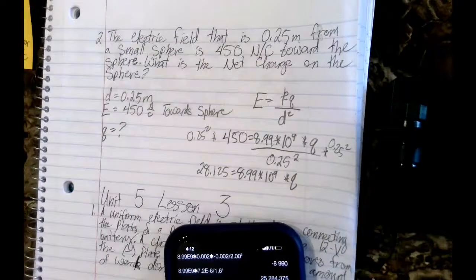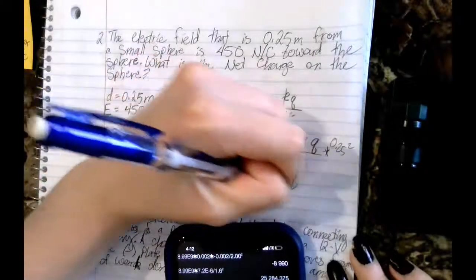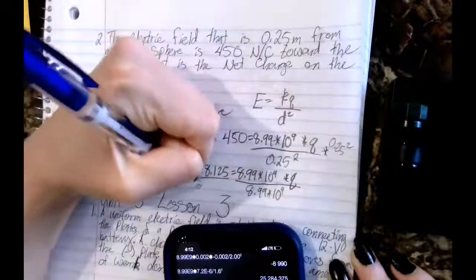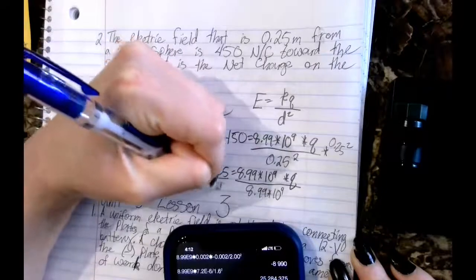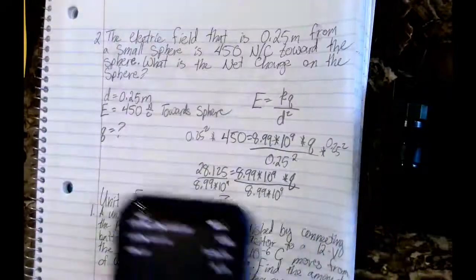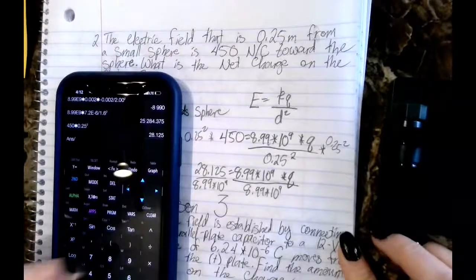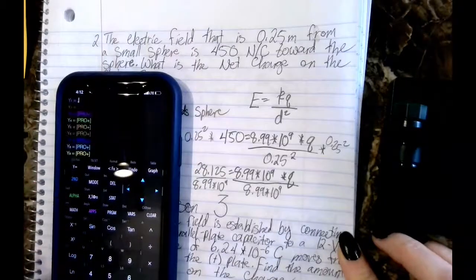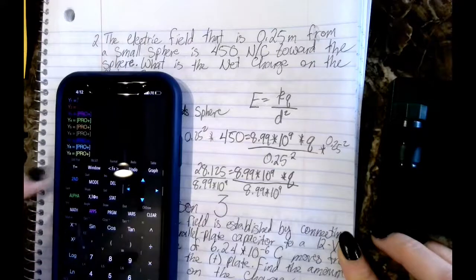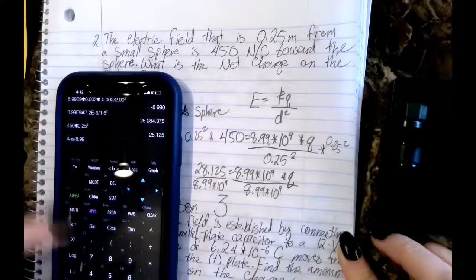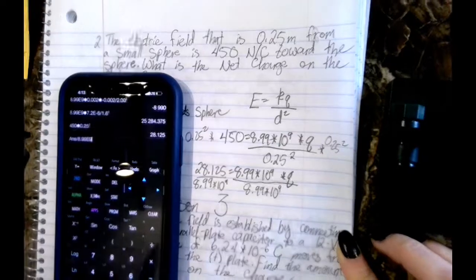Now to get Q alone, I'm going to divide both sides by 8.99 times 10 to the 9th. In my calculator, I'm going to leave this number up and literally just type divided by 8.99 times 10 to the 9th.